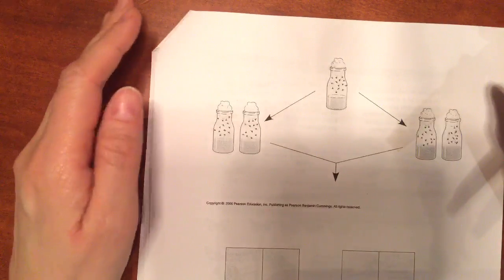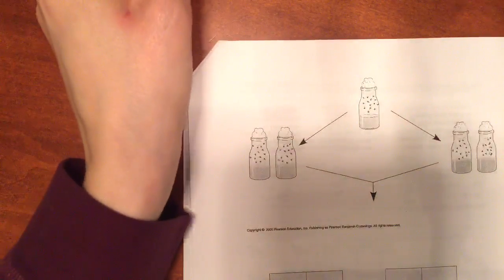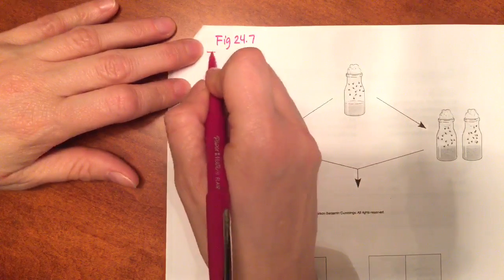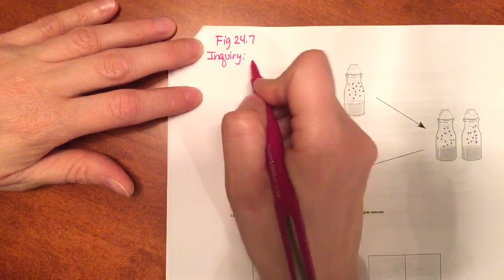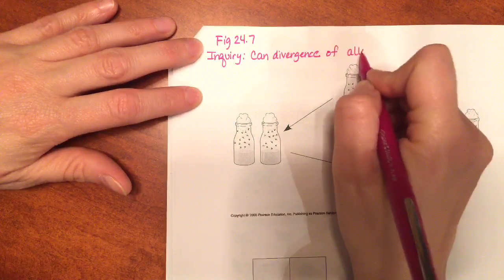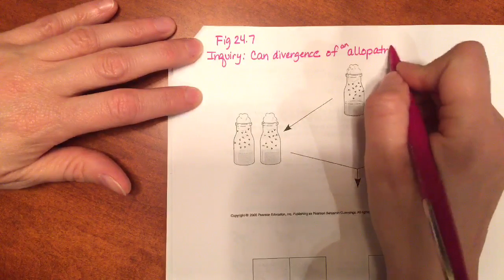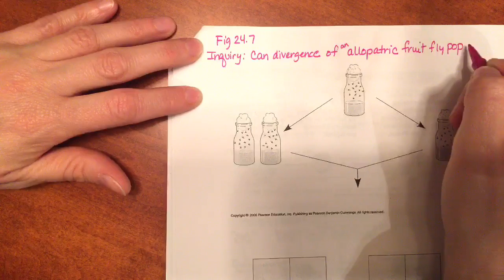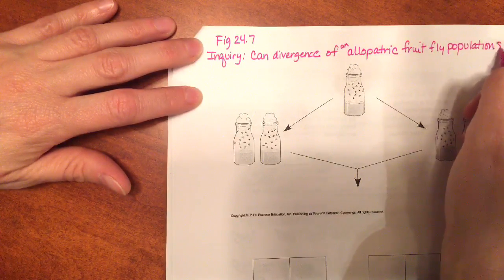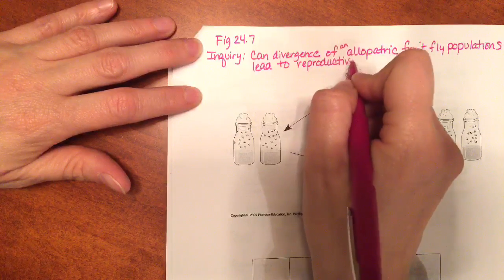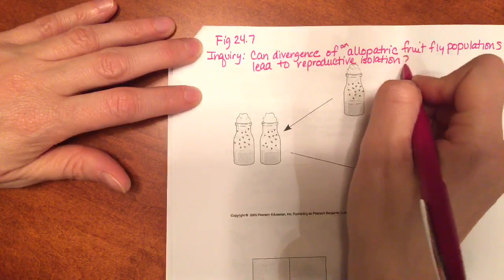So, can we reproduce this in the lab? And that's what this is all about. All right, so I'm going to write on top of here. So this is figure 24.7 in your book, and it's an inquiry. It's based upon what's going to happen. So the inquiry question is, can divergence of allopatric fruit fly populations lead to reproductive isolation? This is an interesting study. So let's look at what they had.